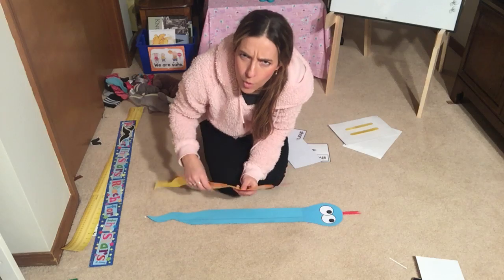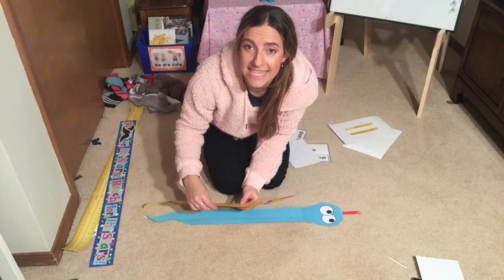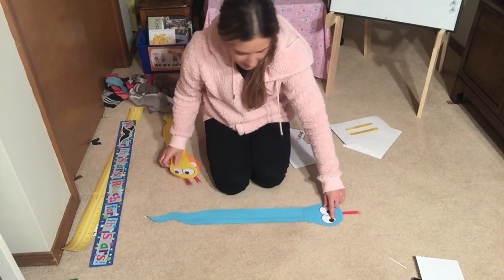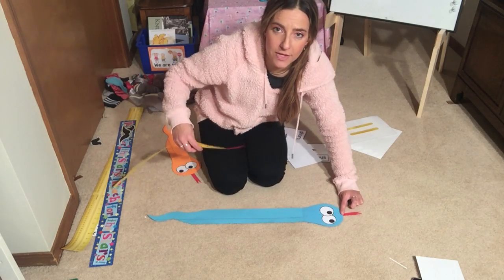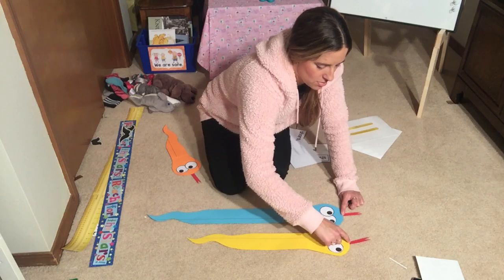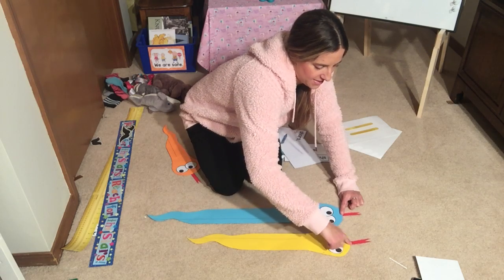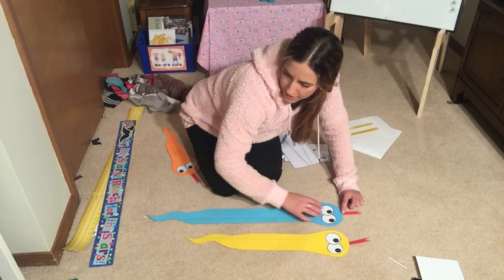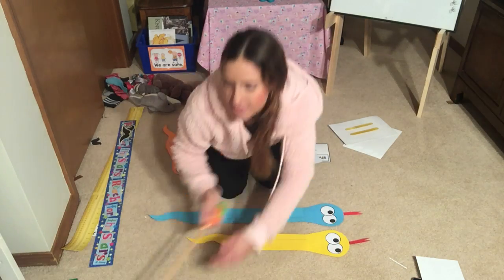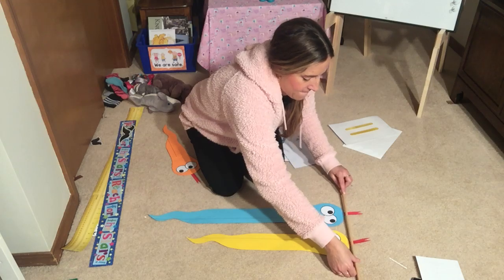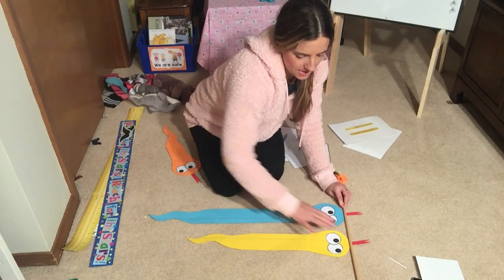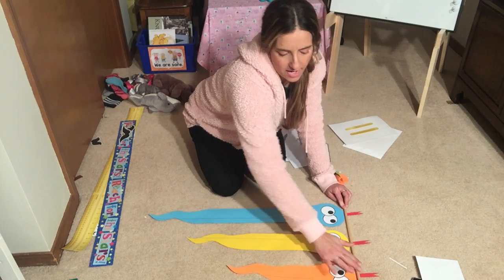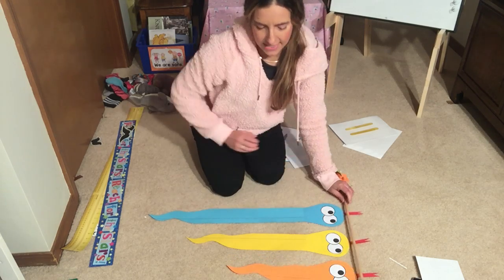I'm going to put them in order from longest to shortest. And what's really important when we do this is that we have the same starting point. So I'm going to have right at the tip of their nose, not their tongue, but their nose, right at the same line. Let's use this stick to measure so that they all have their nose at the same part of the line. Okay, they have the same starting spot.